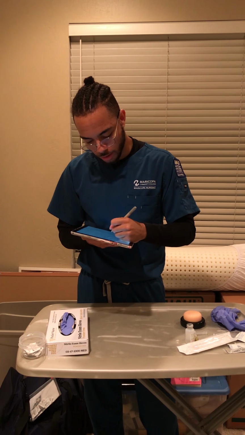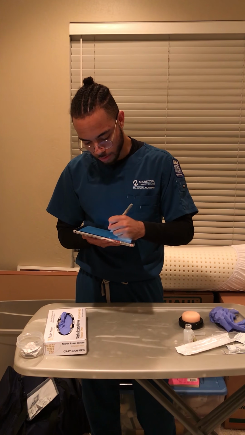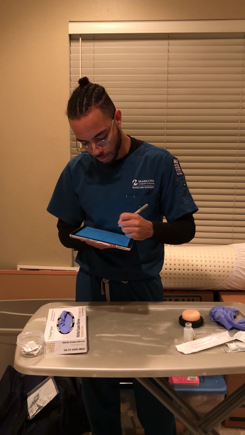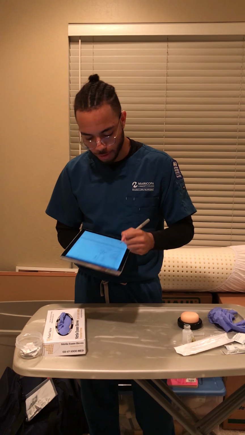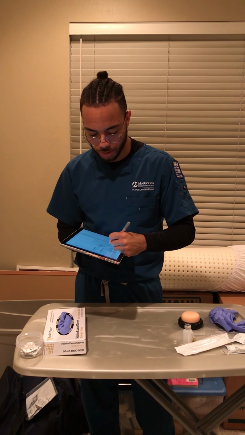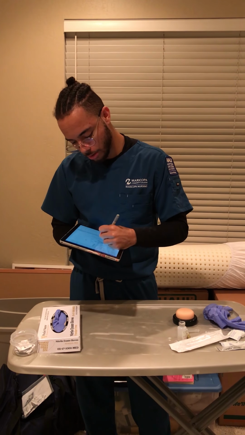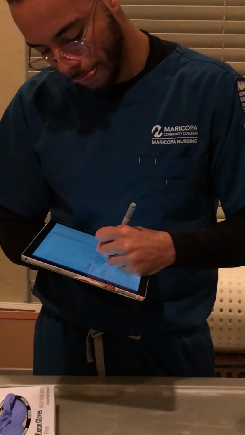And then we also did the Zofran, so I'm going to write 0800, my initials, cross, and then at the bottom we have the signature for the RN. And that's it. That's the conclusion of med administration.